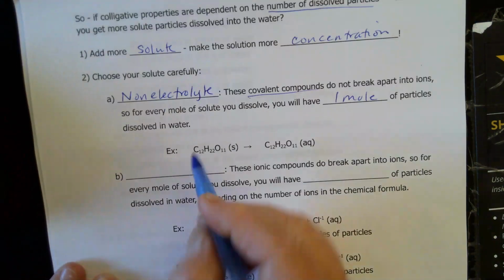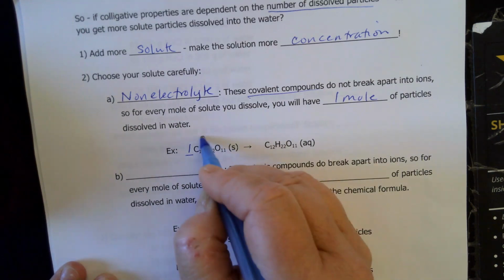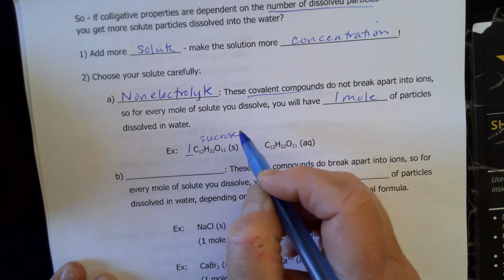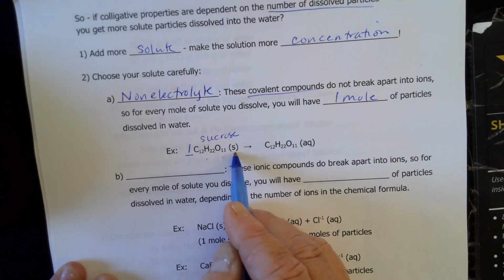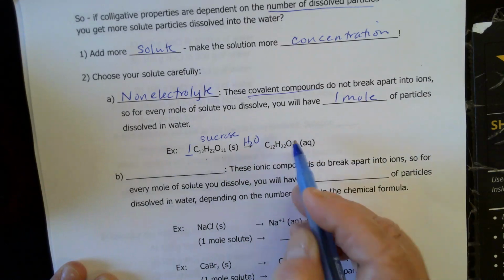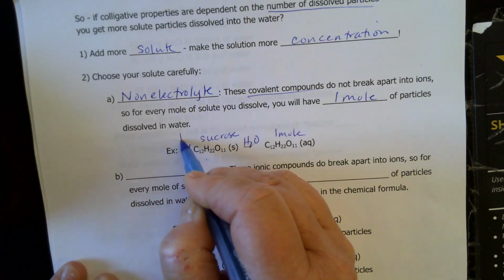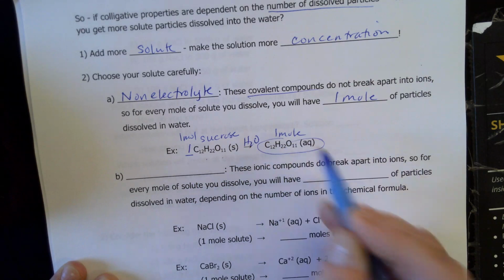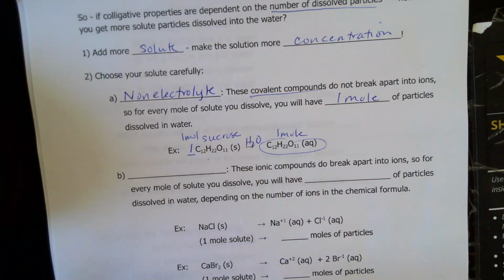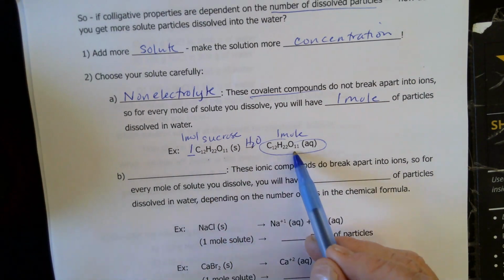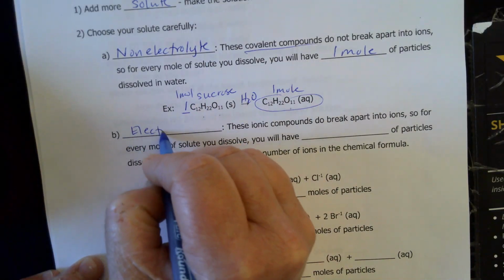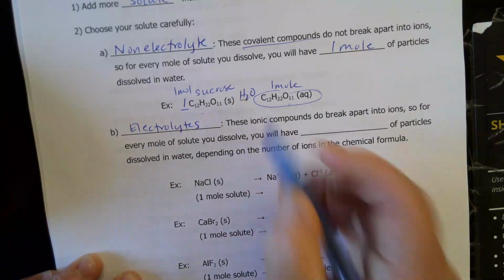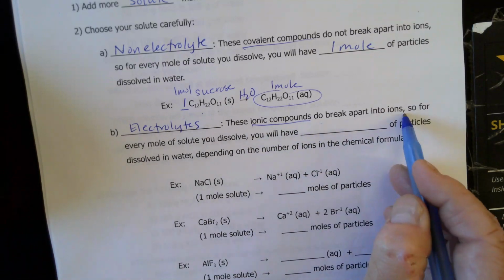For example, this is sucrose, just table sugar. If you have 1 mole of sucrose particles in the solid form and you dissolve them in water, you are going to have 1 mole of sucrose particles dissolved in the water, right? So for every particle you put into the water, you will have exactly that number of particles actually dissolved in the water. However, when you add electrolytes, which are essentially just ionic compounds, they do break apart into ions.